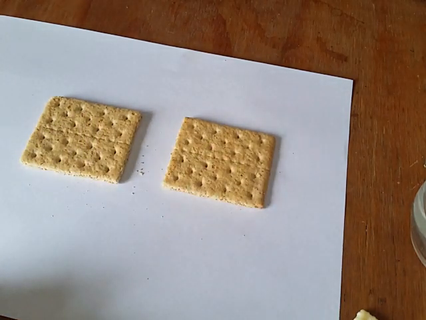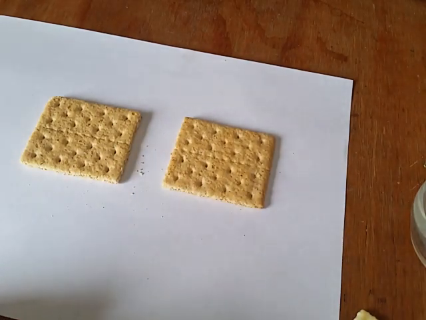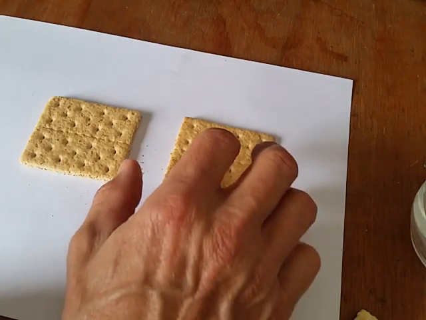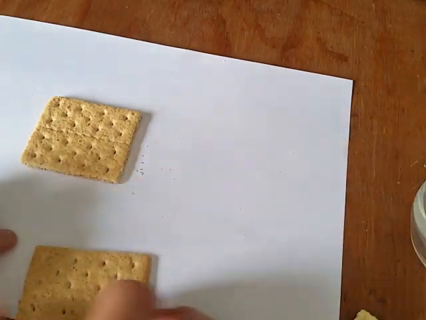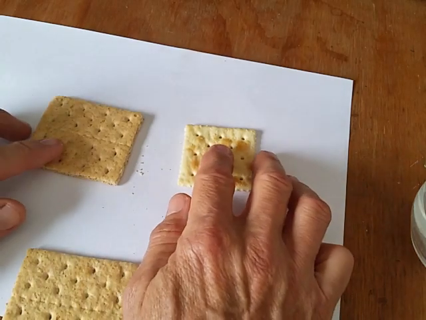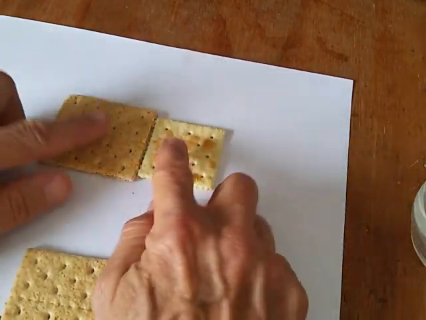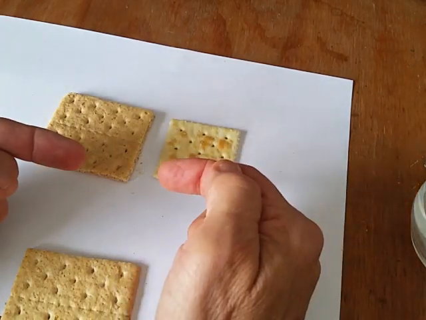What do you see in between? What movement happened? Divergent plate. Next type of plate movement, we use a saltine and a graham cracker, and we'll put them right next to each other. This is convergent. You have plates which are going to move towards each other.